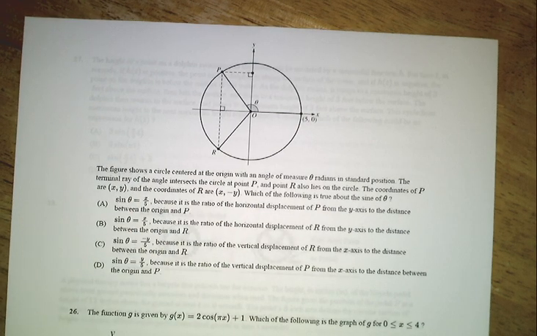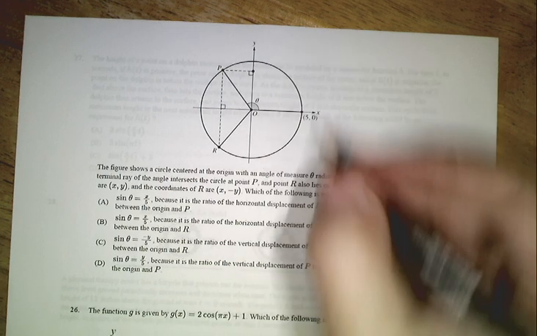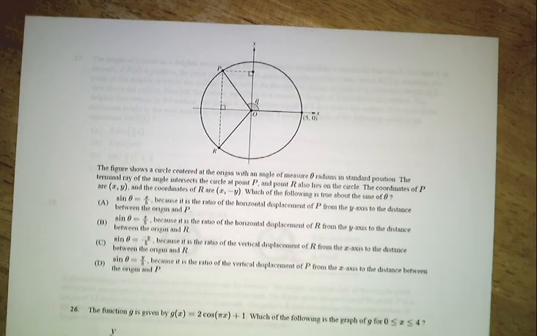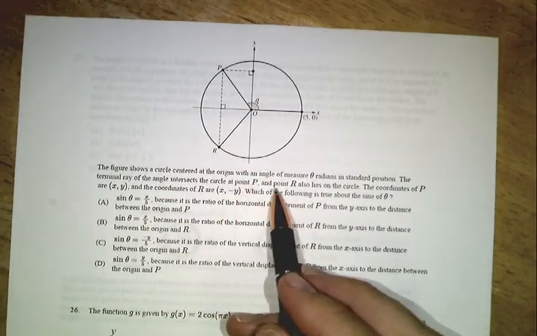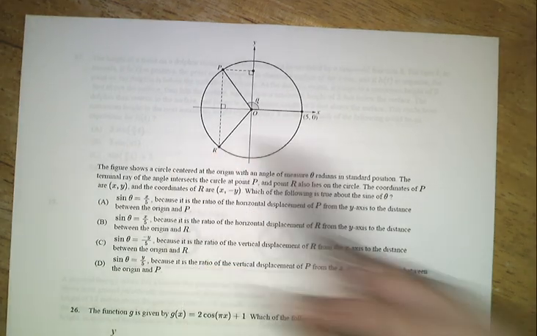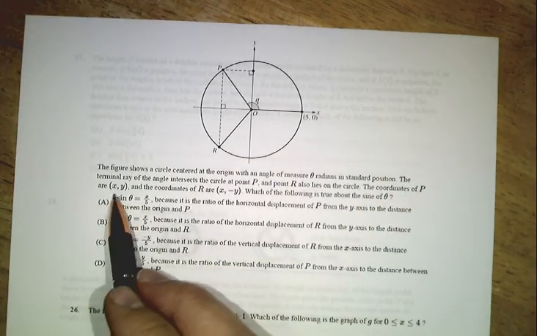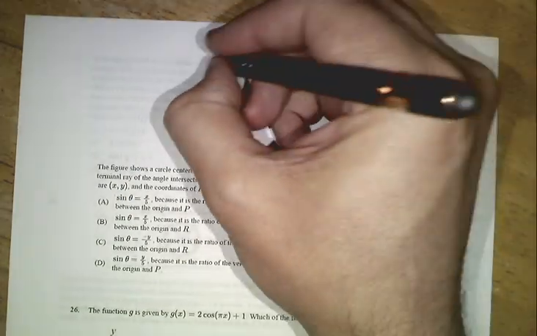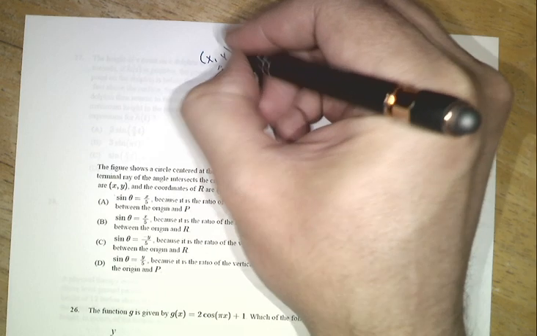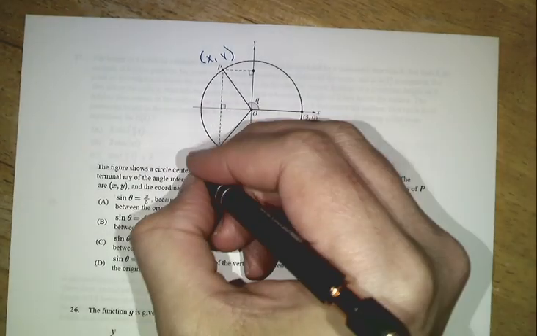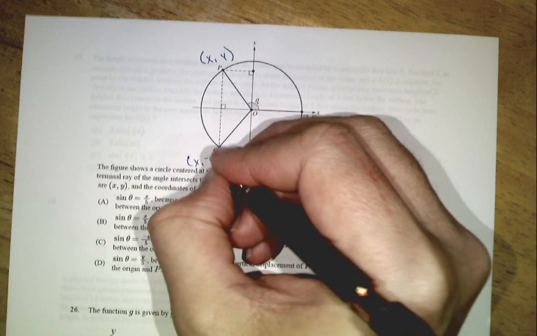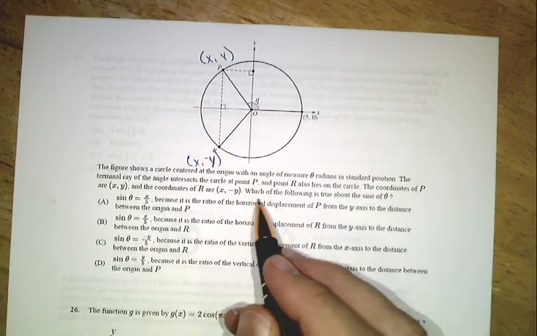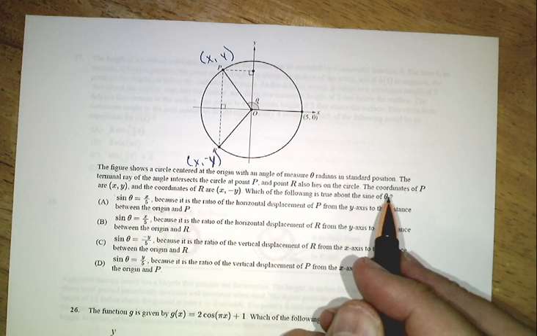The figure shows a circle centered at the origin with the angle measure of theta radians in standard position. So that is theta radians in standard position. The terminal ray of the angle intersects at point P, and point R also lies on the circle. The coordinates of P are x, y, and R are x, negative y. Which of the following is true about the sine of theta?